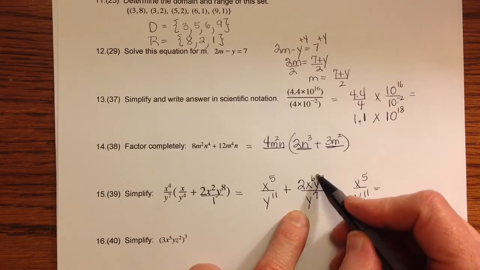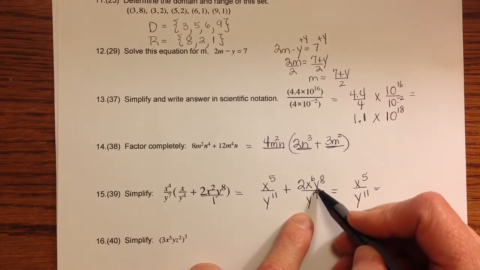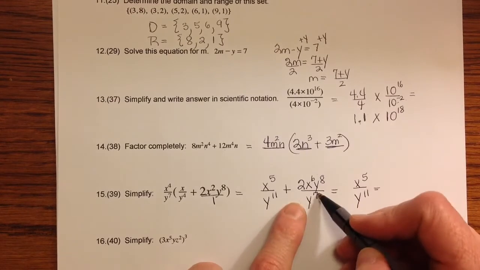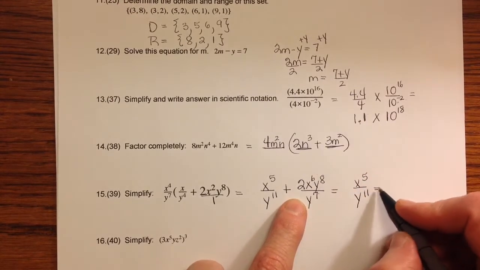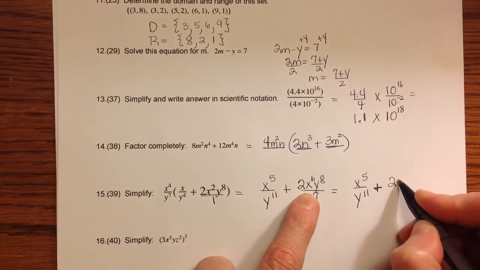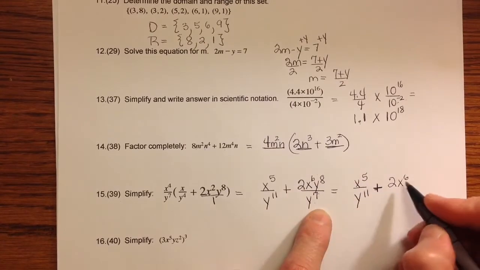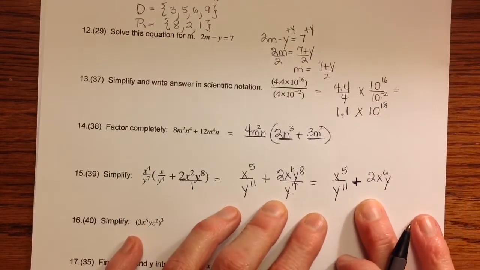And this one, if I have 6 x's on top, x's don't cancel. If I have 8 y's on top and 7 on the bottom, then 7 will cancel and leave me, this is supposed to be a plus, a 2 on top, an x to the 6 on top, and 1 y on top. You can put a 1 under that, or you can just leave it as an expression.